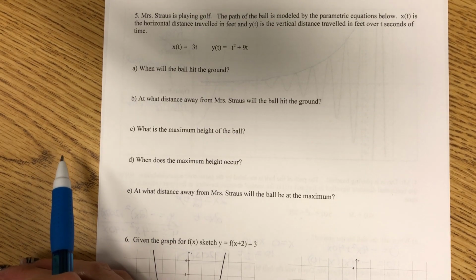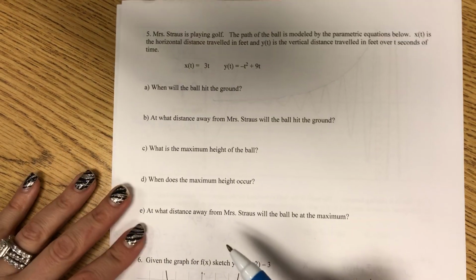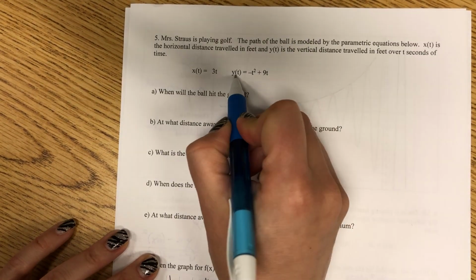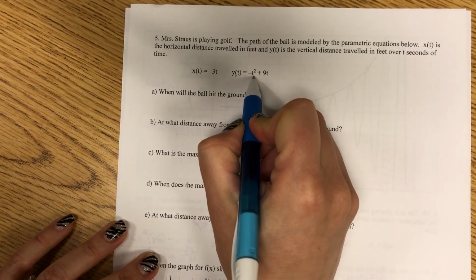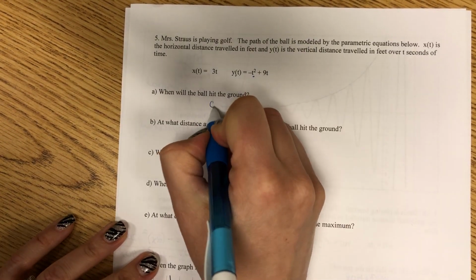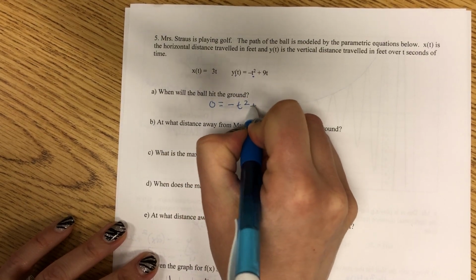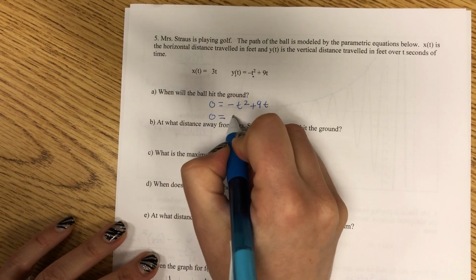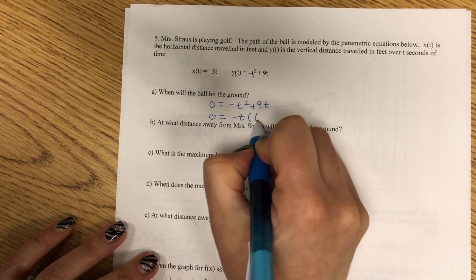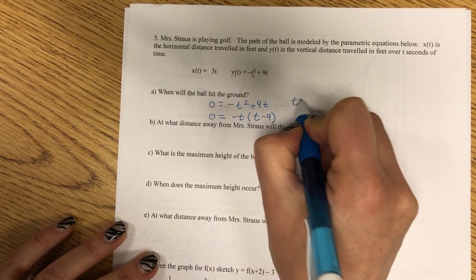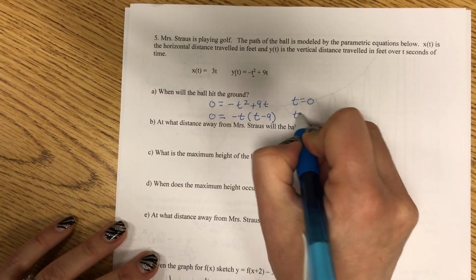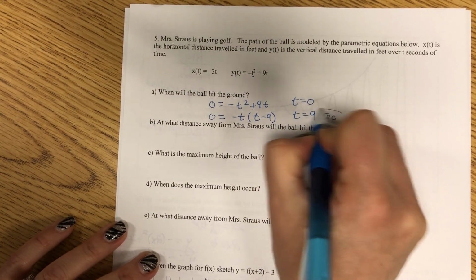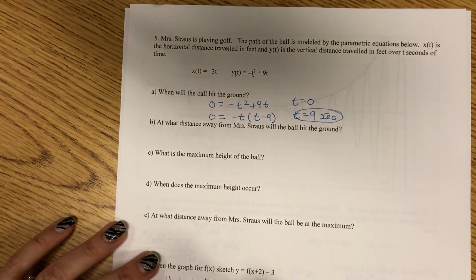When will the ball hit the ground? So let me do this in the other method. That's when y is 0. When is a t, so that's a time. So 0 equals negative t squared plus 9t. I can factor out a negative t, and I get t is 0, which is where the ball starts, or t equals 9. So 9 seconds is when the ball will hit the ground.